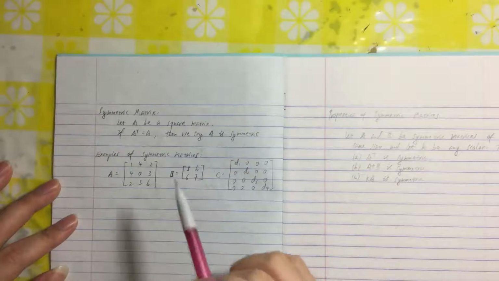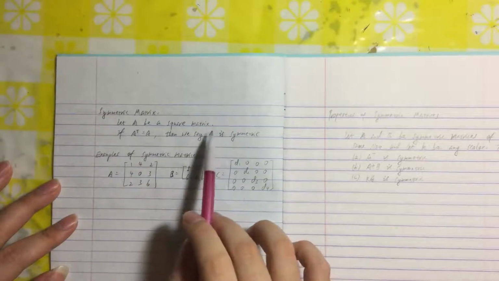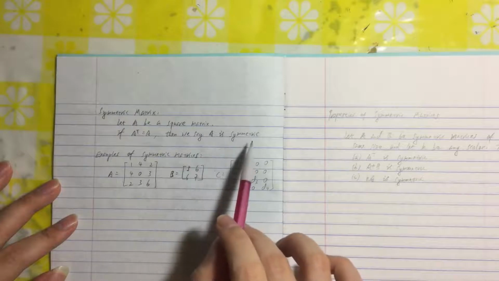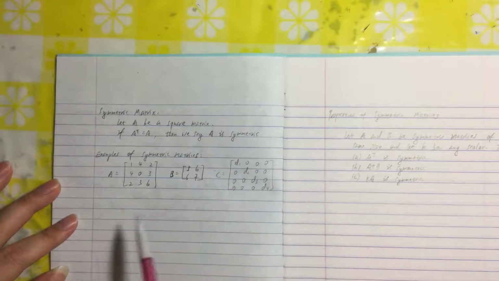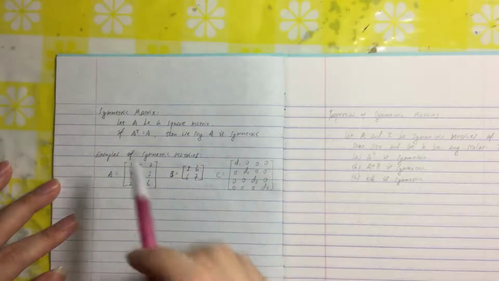Next, let me introduce symmetric matrix. Let A be a square matrix. If A transpose equals A, then we say matrix A is symmetric. Here we have some examples of symmetric matrices. How do we know they are symmetric? In order to show they are symmetric, we need to show A transpose equals A.